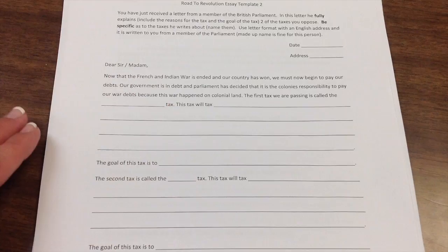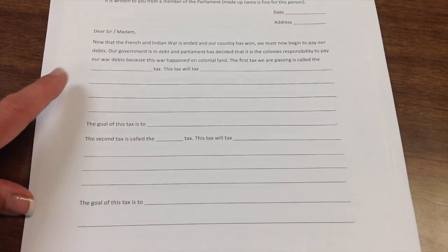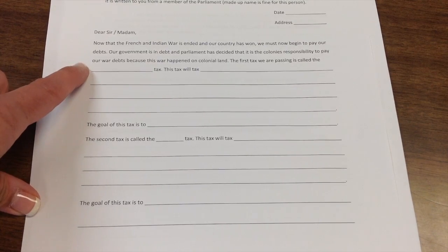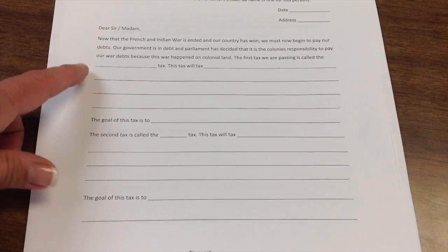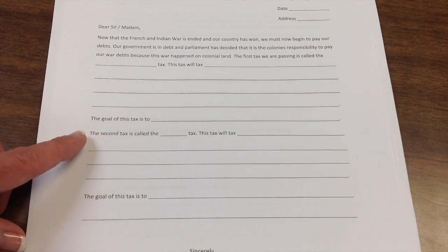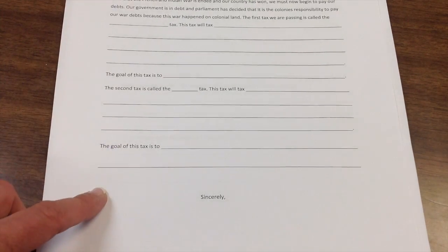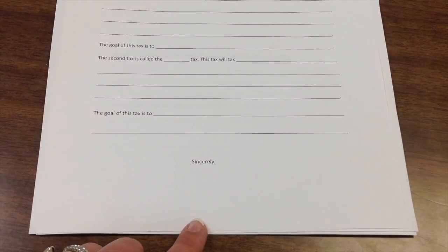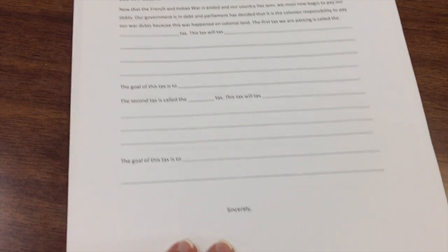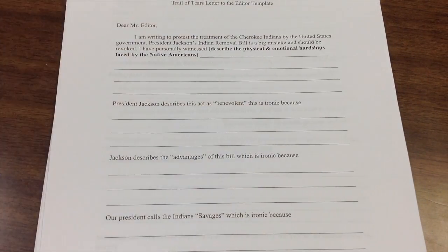So we have the date and the address, dear sir or madam, and then providing sort of that introductory few sentences to get them started. And then they're expected to add on describing the different taxes, the goal of the taxes, which other types of taxes were there, and then giving them a closing for them to fill out their name. So again, this structure really works for a lot of kids to help them get started.